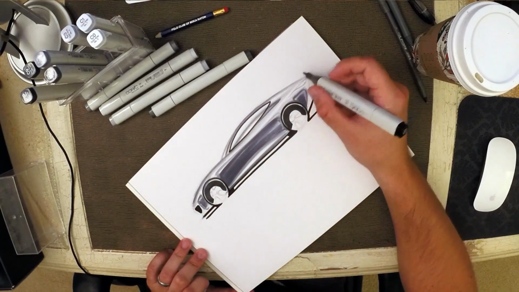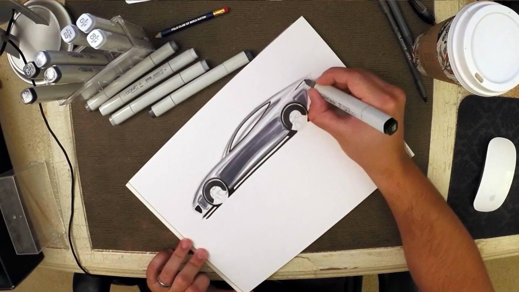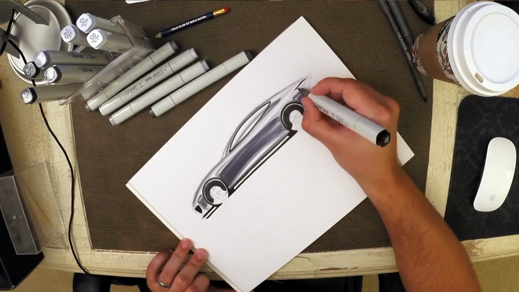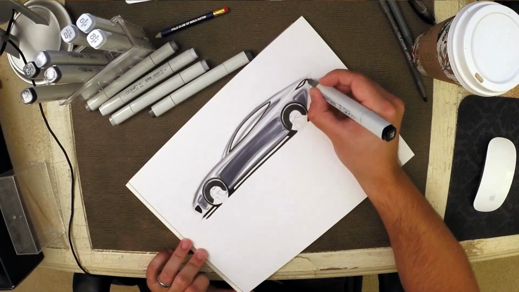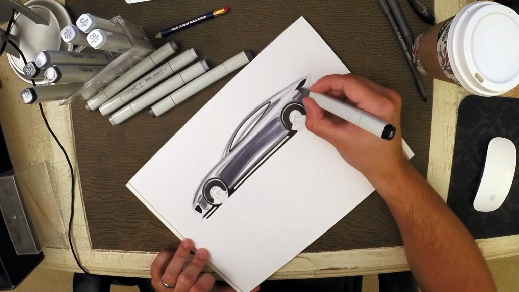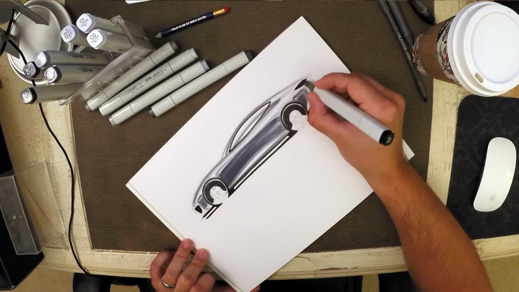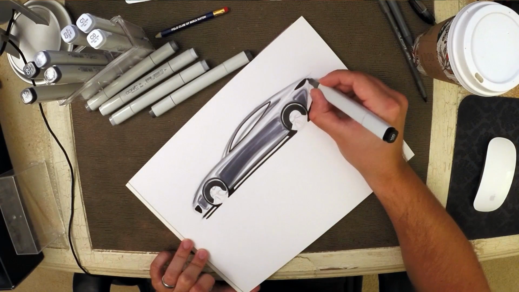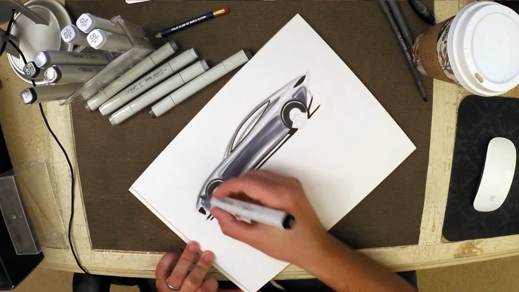I'm gonna make the headlights and the rear lights black, just because I don't know where my red marker is and I'm too lazy to look for it right now. I'm just gonna make it black.